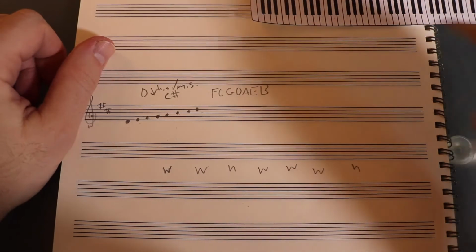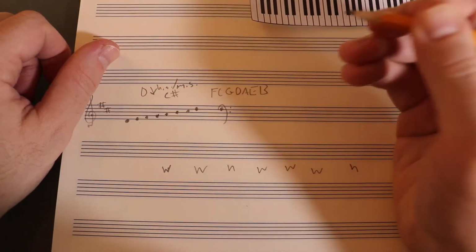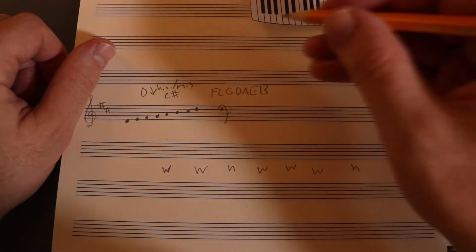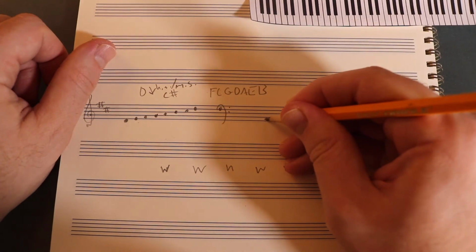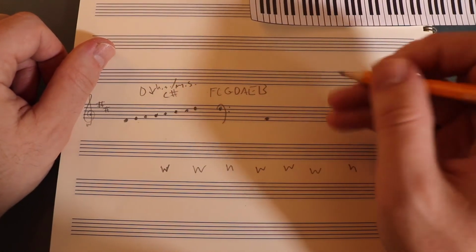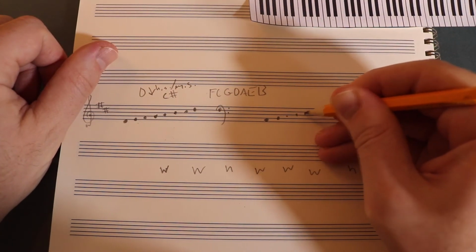Let's try another one like this. Let's do bass clef this time. And let's do a flat key. Let's say I wanted to do A flat major, okay? Well, I'm going to start on the A line, the A space rather. I'm not going to worry about flats because I'm going to put that in the key signature. And I'm just going to write all of my notes from A to A.